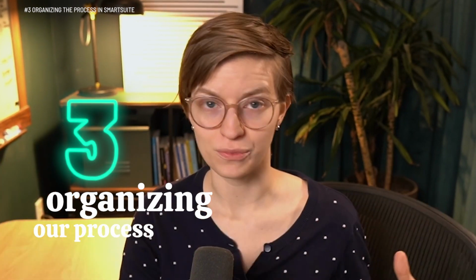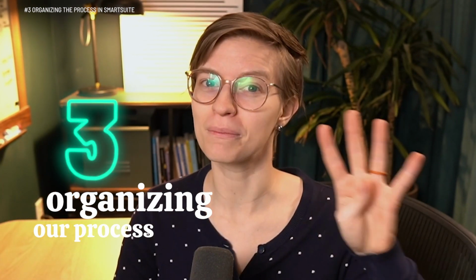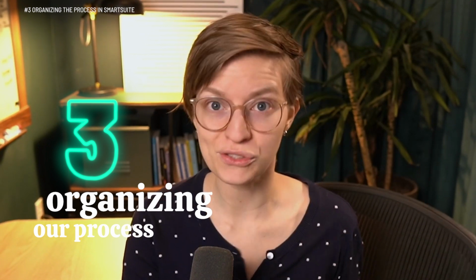So when it comes to organizing our process in SmartSuite, there are infinite possibilities, but there are really 4 big ones that I think are going to be most appropriate for this level use case. The way I'm going to categorize these options is by how those phases we talked about back at the process step, how do they manifest? What do they look like in SmartSuite?